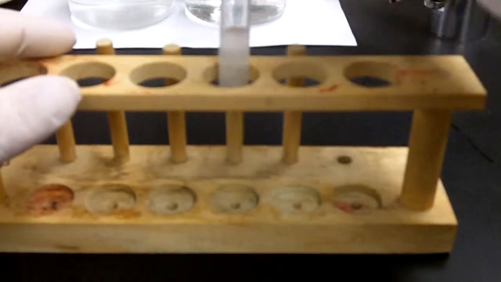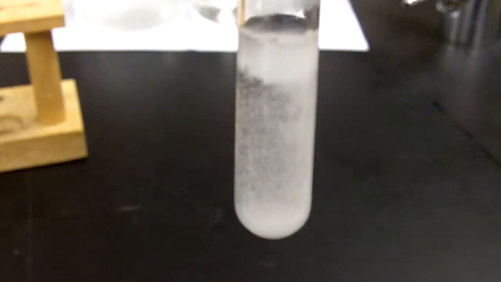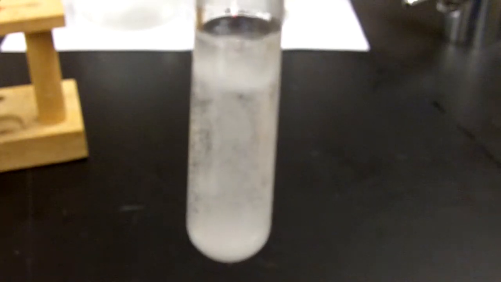Taking a closer look, looks like we have an almost snowy effect. It looks like a white precipitate has formed upon the addition of the HCl.